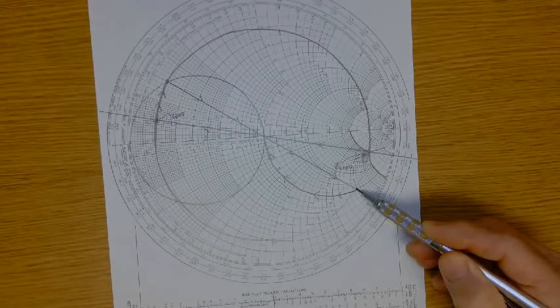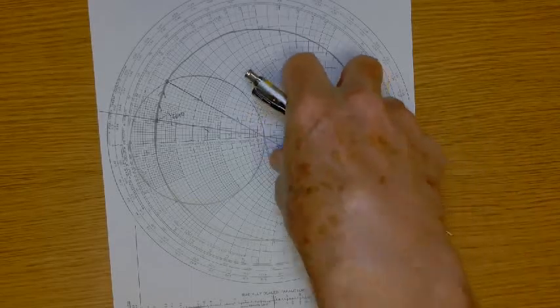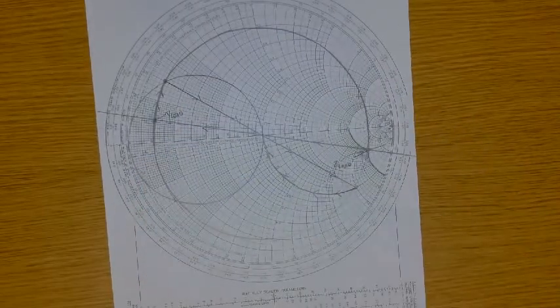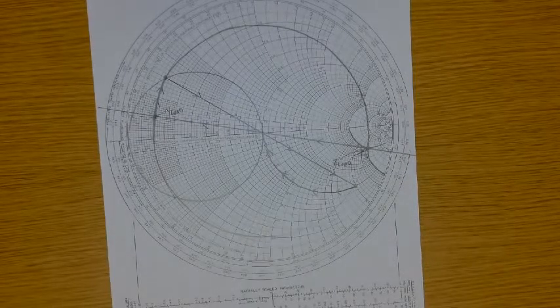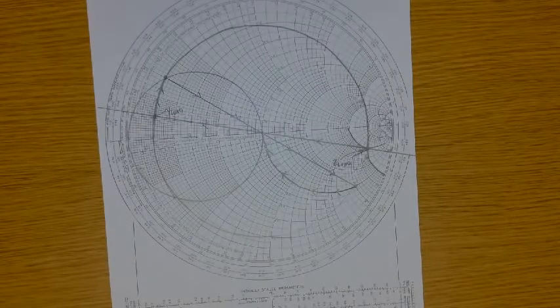How do I know? Because I back rotated the unity resistance circle to begin with. You have to think through this, and it becomes clear why you did the things that you did once you see the solution unfold. So some of this is working backward.